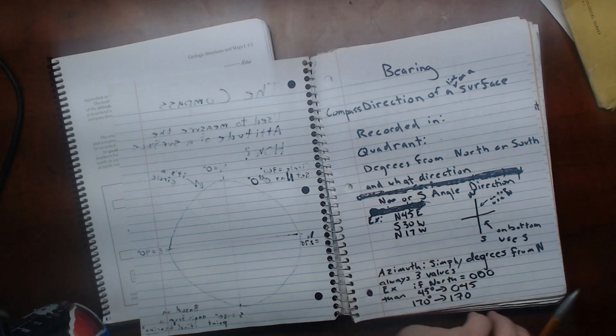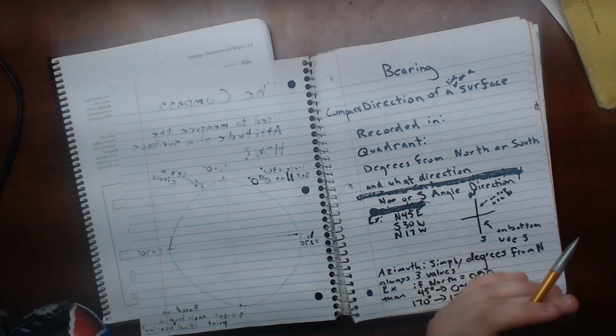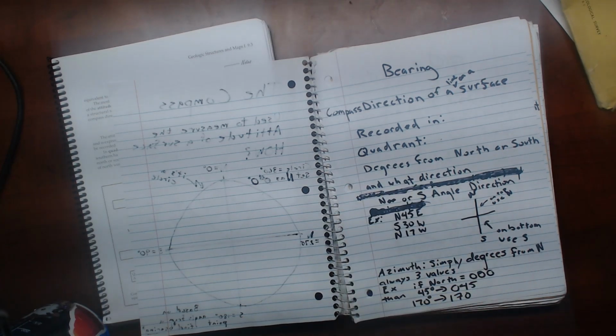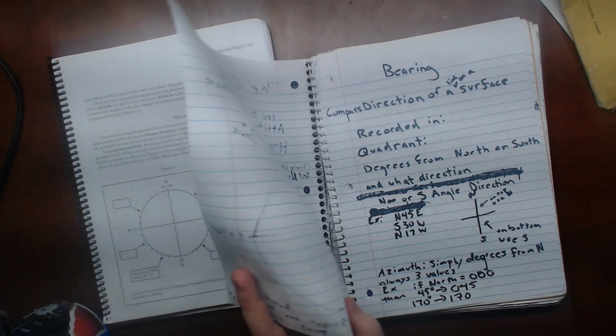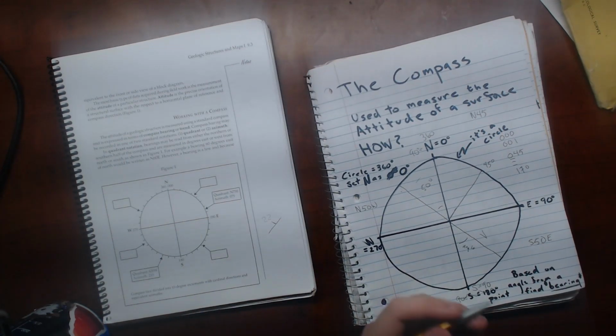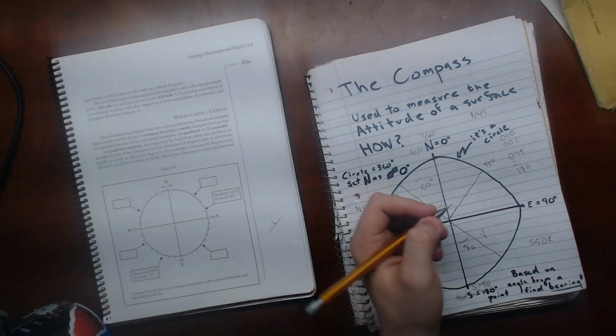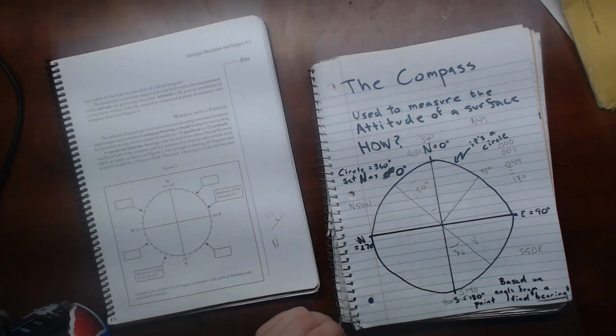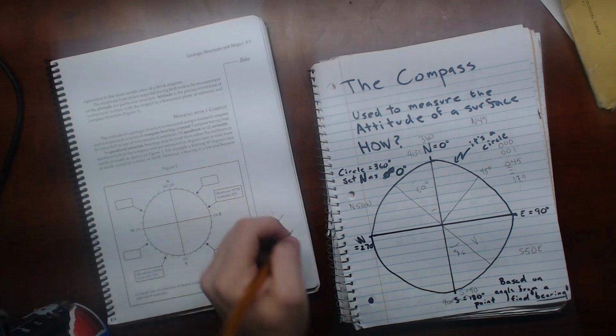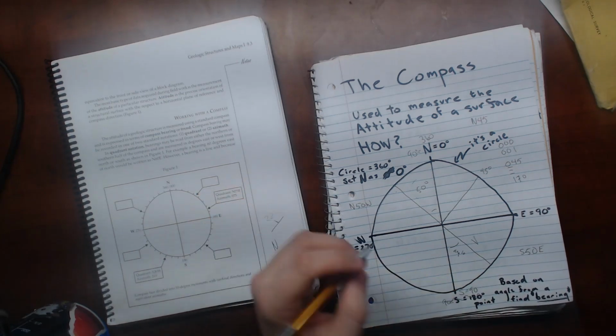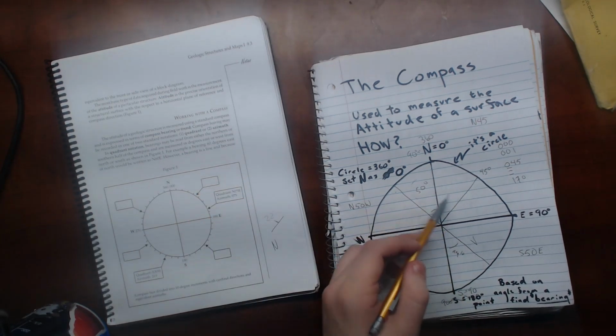The first one is called quadrant. This is going to be our degrees from north or south, and in what direction, east or west, is it going. For an example, it's written as north 45 east. So how would we represent north 45 east on our compass? We have our north. North here is going to tell you it's in the northern hemisphere. So that covers this part here.